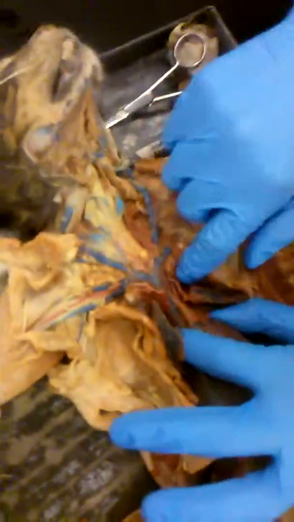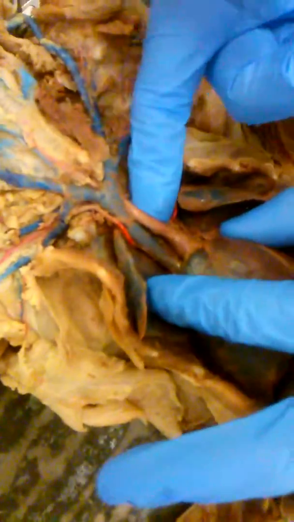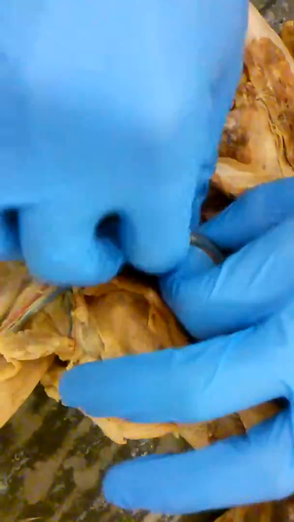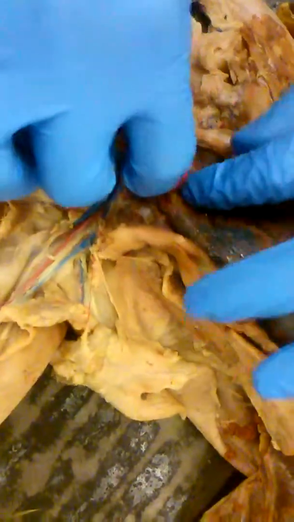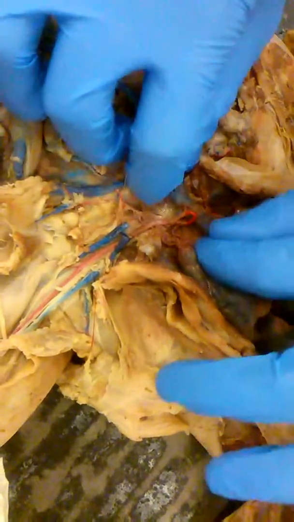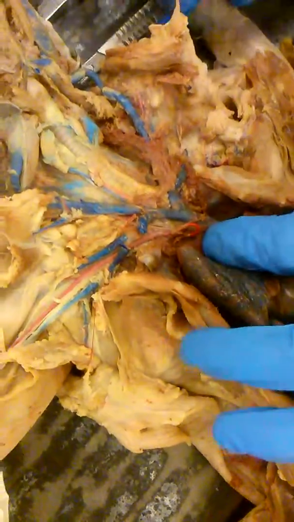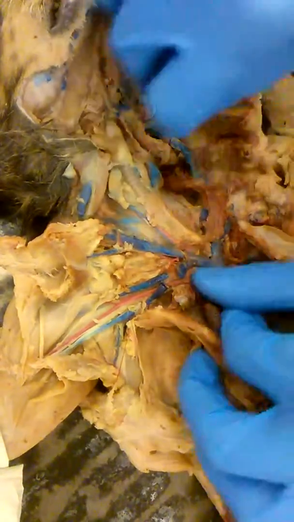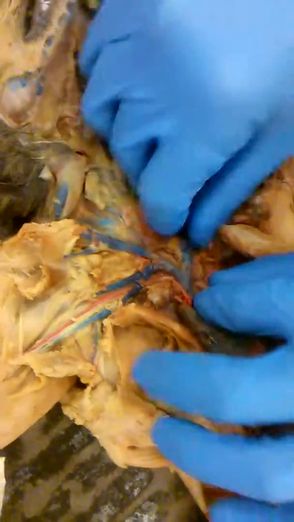So this is the heart. So this is going to be your aorta right here. And it's a little tough to see because the veins get in the way. Well, almost good. Where'd you say the aorta was again?